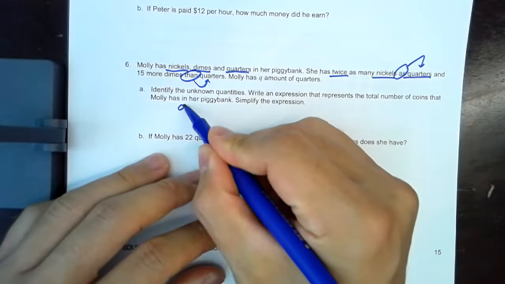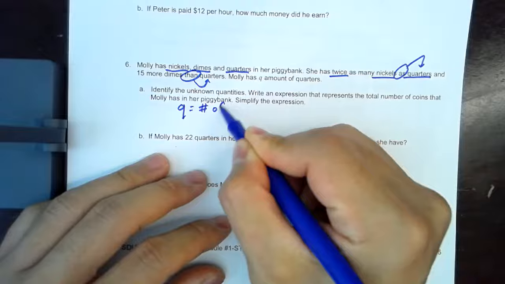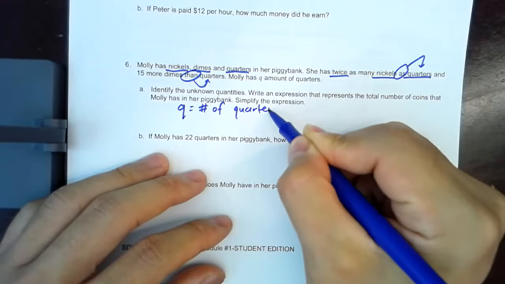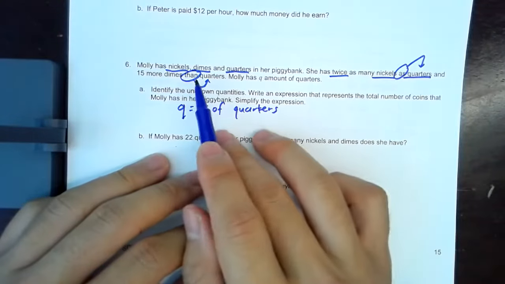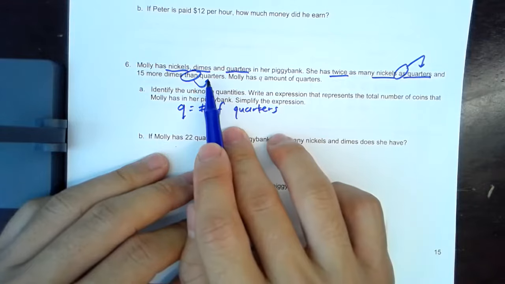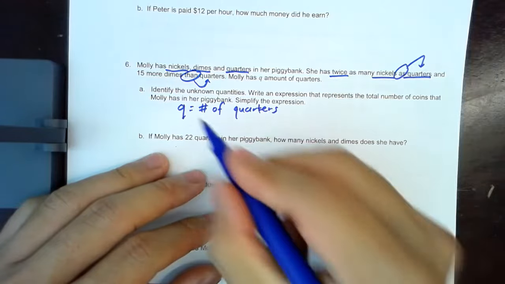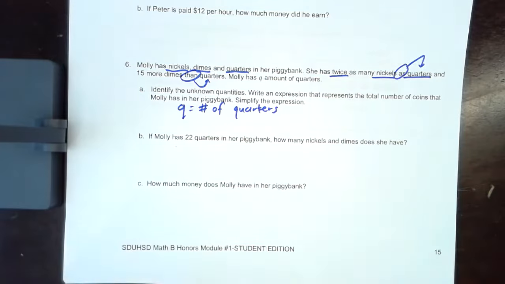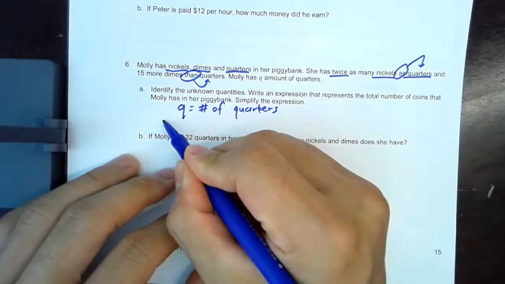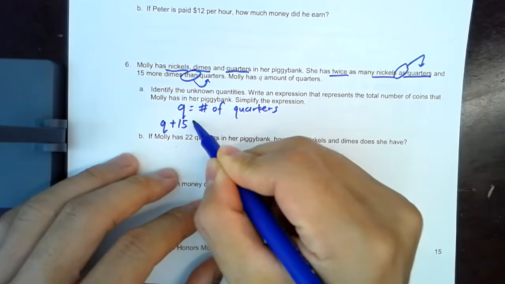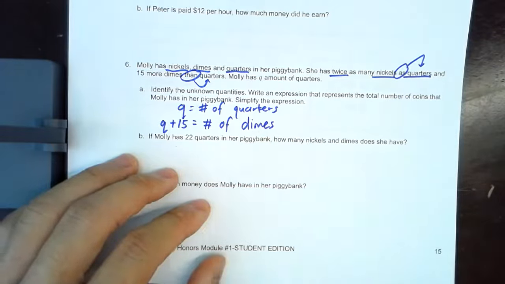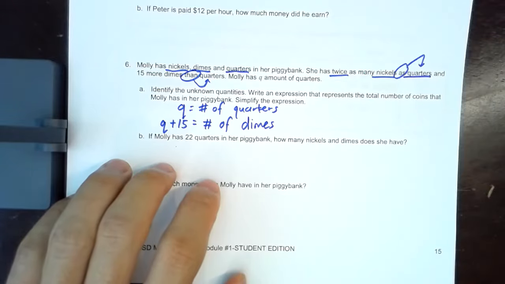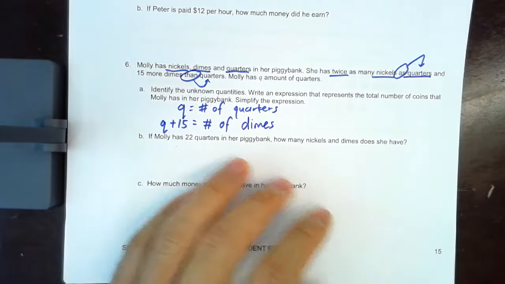Okay, so let's first say that Q equals number of quarters that Molly has. And how many dimes does she have then? Well, if we know that Q is the amount of quarters, 15 more dimes than quarters means she has more dimes, right? Whatever amount of quarters she has, she has 15 more than that in dime form. So Q plus 15 is going to equal number of dimes.